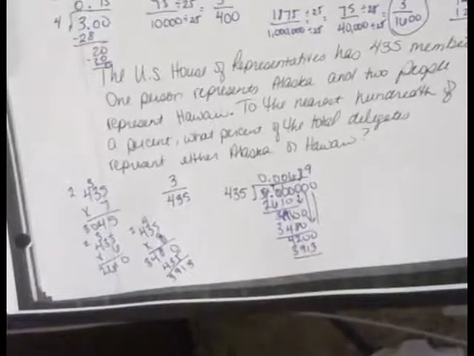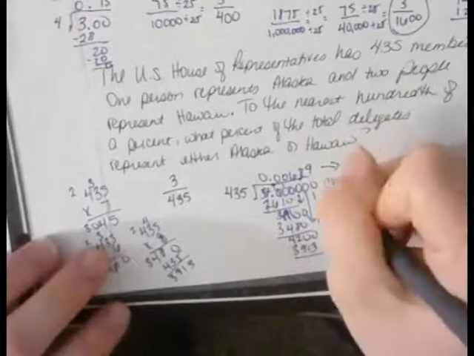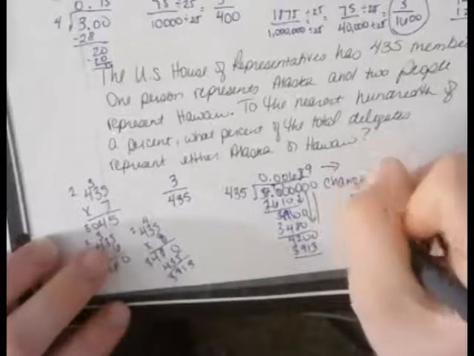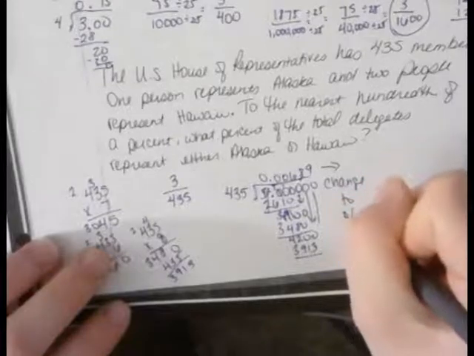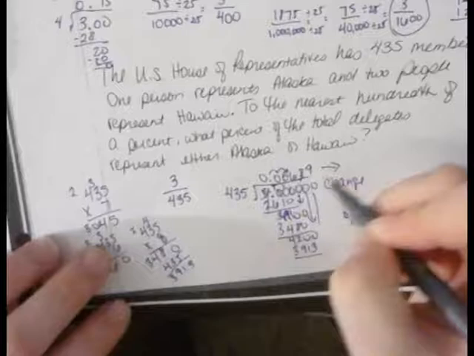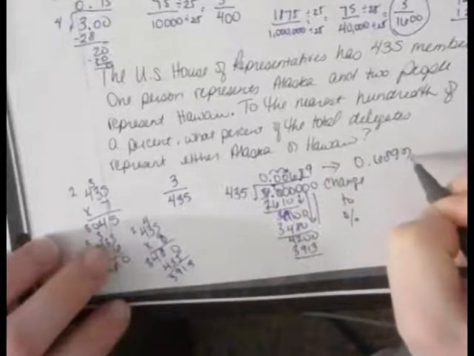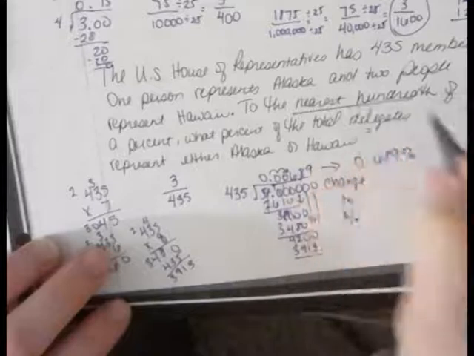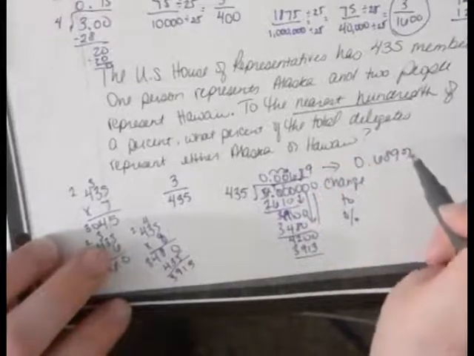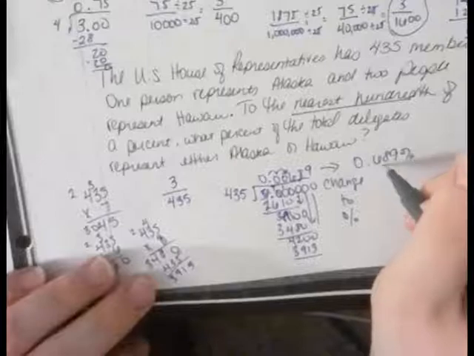So if I change this to a percent, I'm going to move my decimal to the right twice. So it's going to be 0.689%. But round it to the nearest hundredth of a percent. Right now this is thousandths. So I look at my hundredths place, which is my 8. I look right behind it. There's a 9 there.